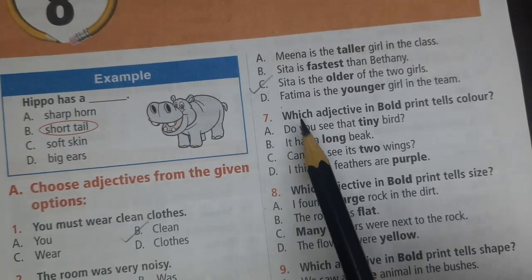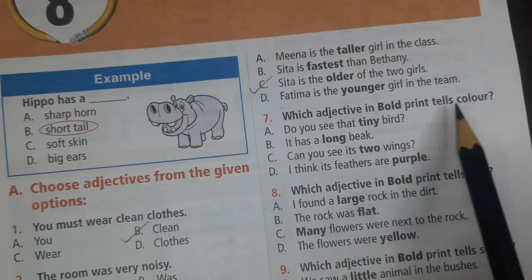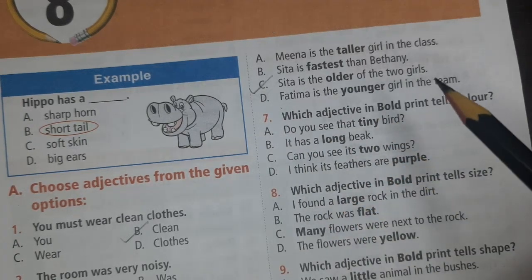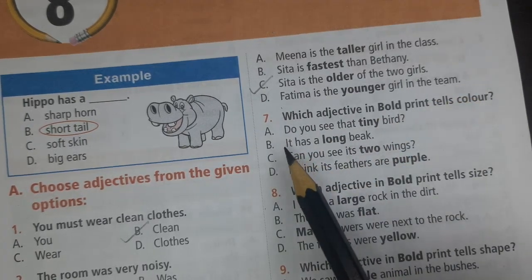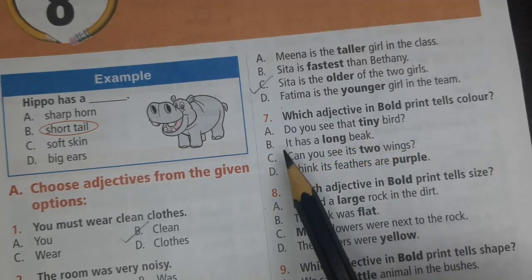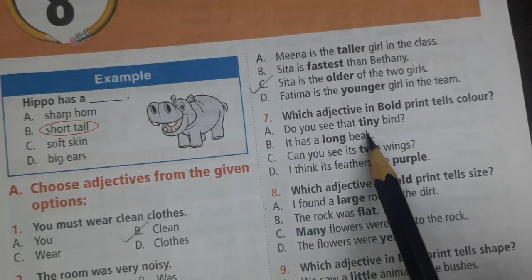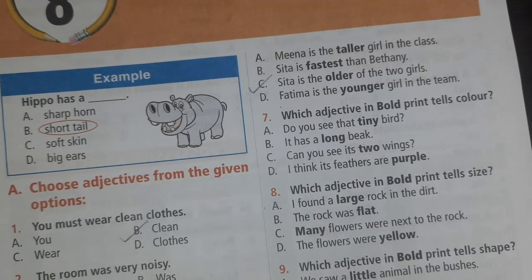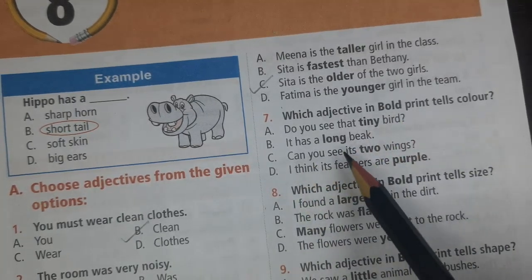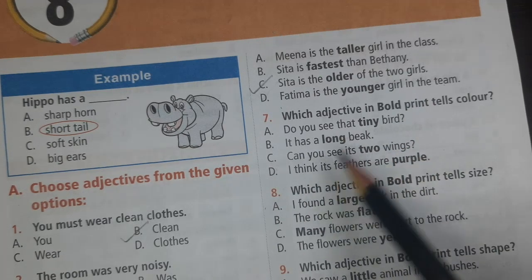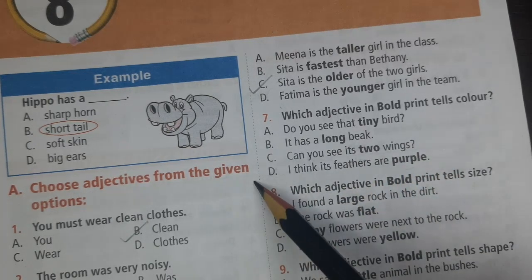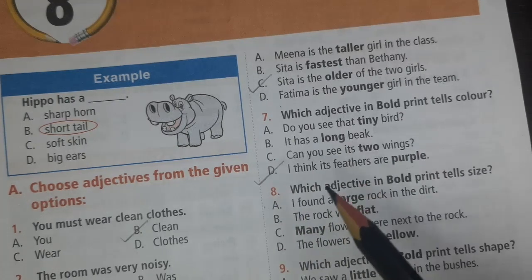Question number 7. Which adjective in bold print tells color? So which of them is speaking about a color? Option A. Do you see the tiny bird? No, this looks fine. It has a long beak. Okay. We are talking about color, so long beak or tiny bird will not be the answer. Can you see its two wings? Again, we are talking about color. I think its feathers are purple. Yes. So that is why option D is the answer.